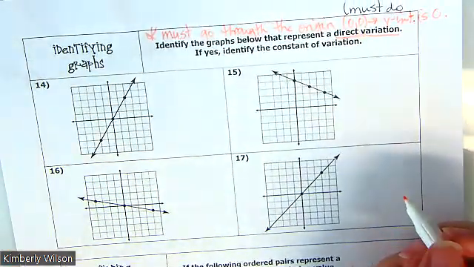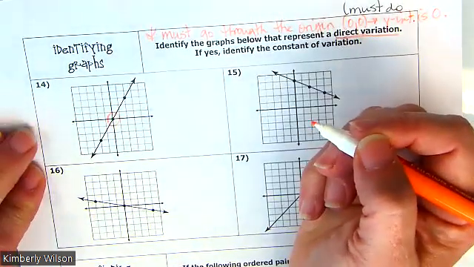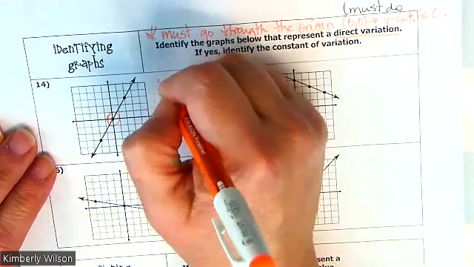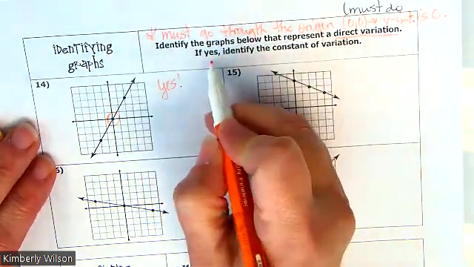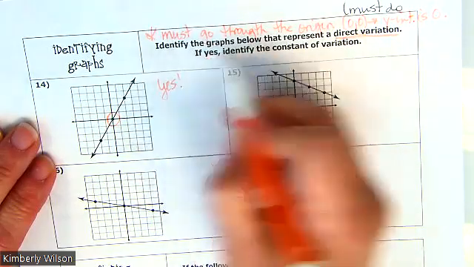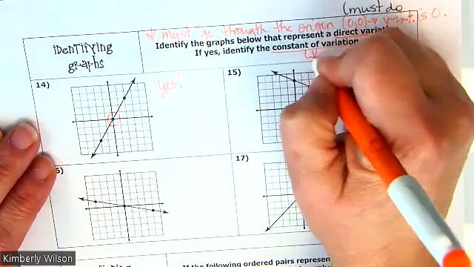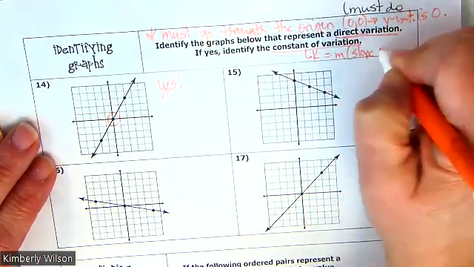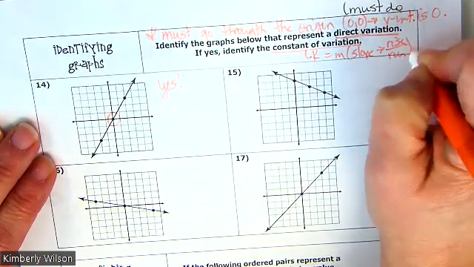All right, so I'm looking at 14. It goes through the origin. So therefore, this is a yes. We now need to identify the constant of variation. When I'm finding it from the graph, that is the k. Remember, that's the same thing as m, which is the slope, which is rise over run.